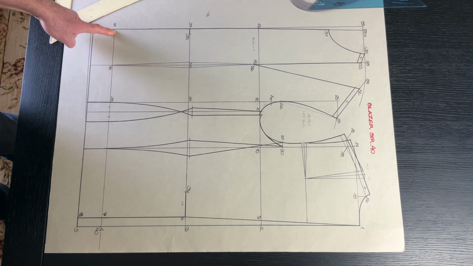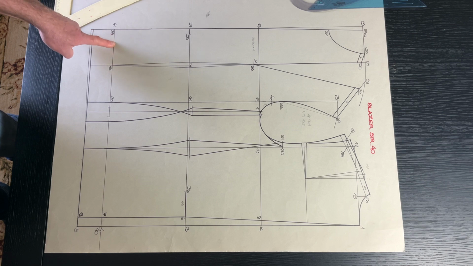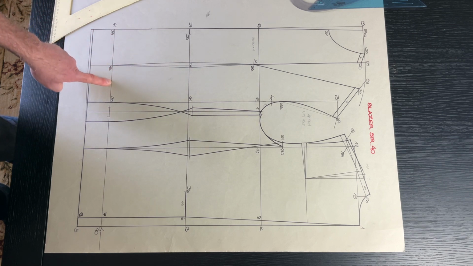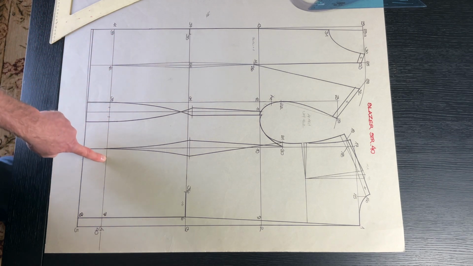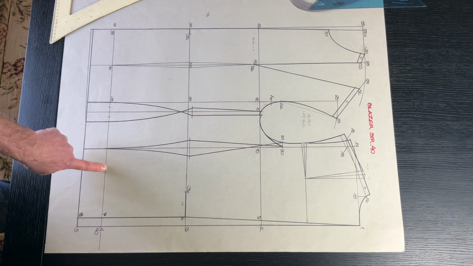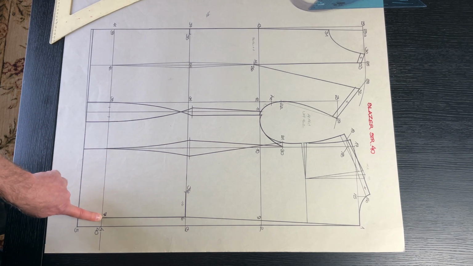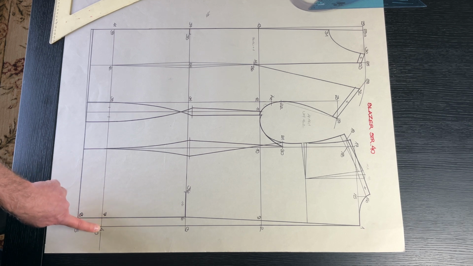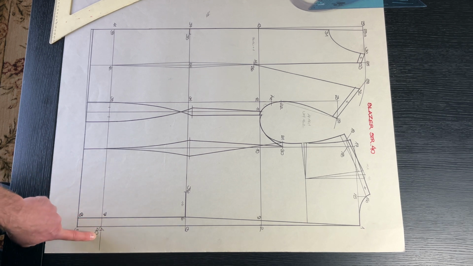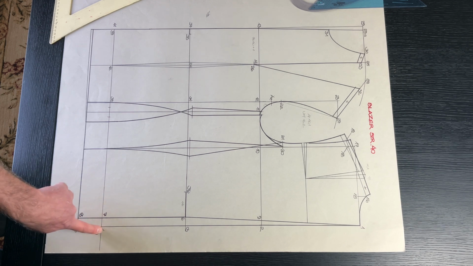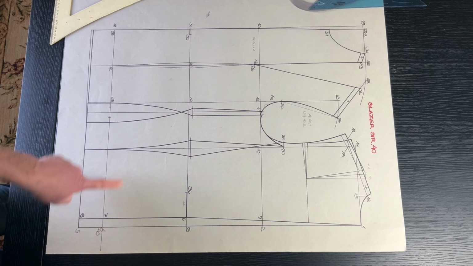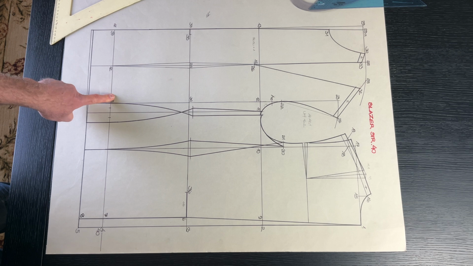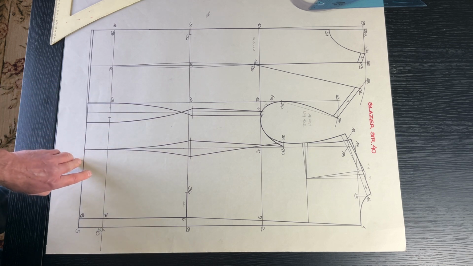From 39, you measure half your hip circumference back plus 3 to 4 centimeter, probably past center back, and mark it as 40. The measure between 7 and 40 at the hip is the measurement that is going to be added on the sideline to make the room that is needed.